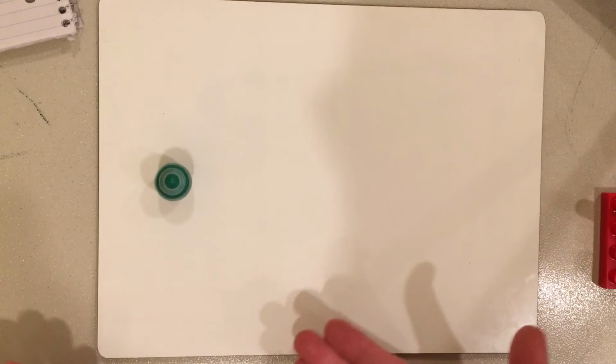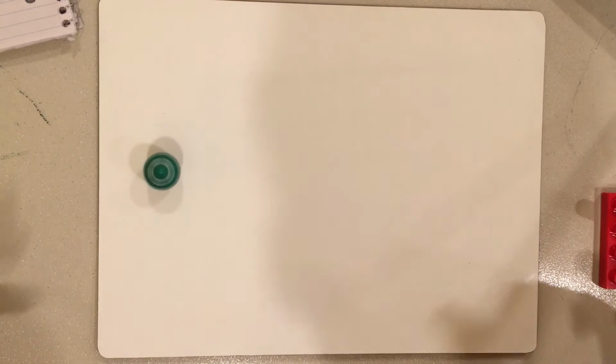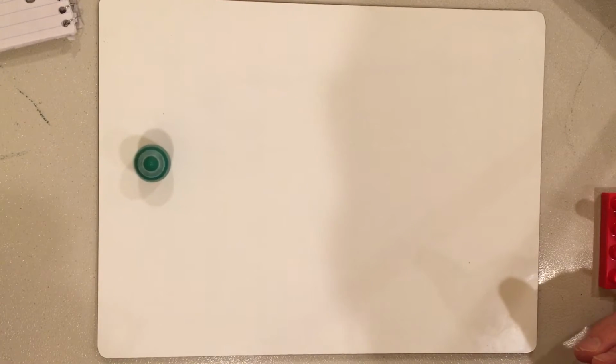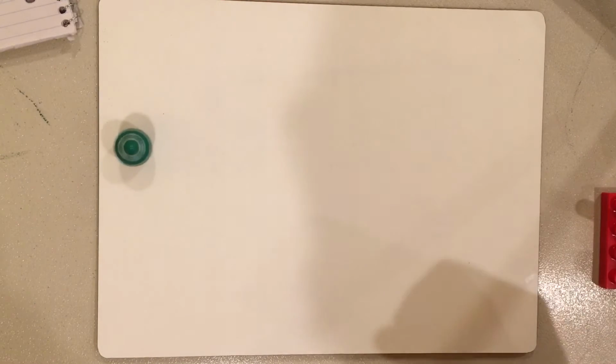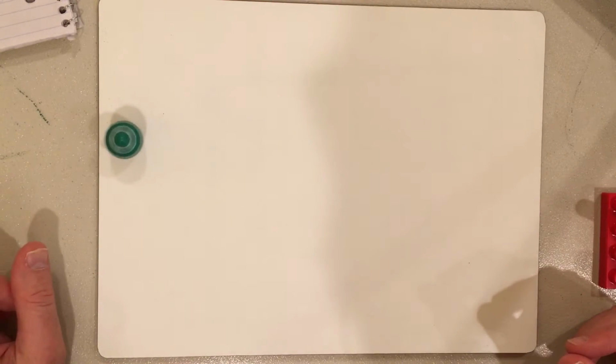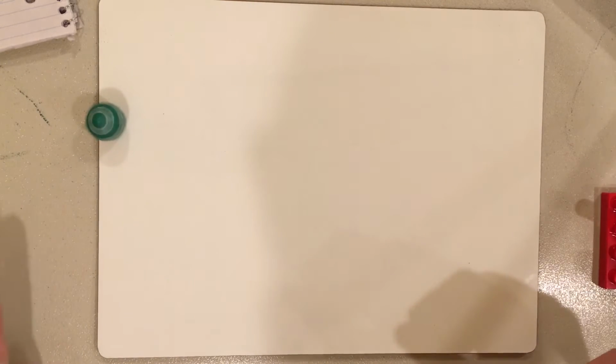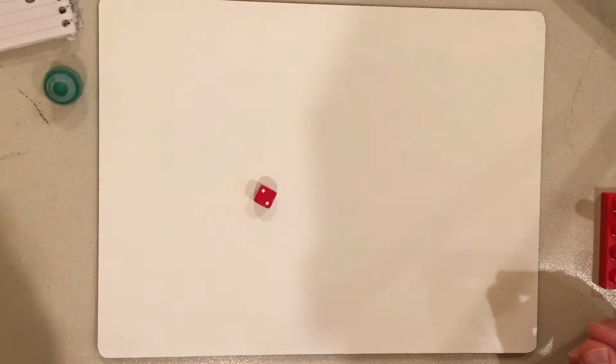This is basically a spinning top, if you're familiar with that toy. And it'll stay up until it starts spinning slowly enough that it ends up toppling over.